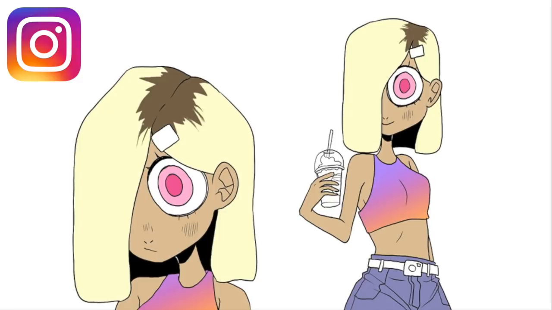So I gave her that style, and then I gave her a gradient, like sort of ombre shirt that has the colors of the Instagram logo. I gave her a tan because I feel like that's more popular on Instagram. Like I said, Tumblr's for like freckly people, and then Instagram's more for the tan types as far as I can tell.